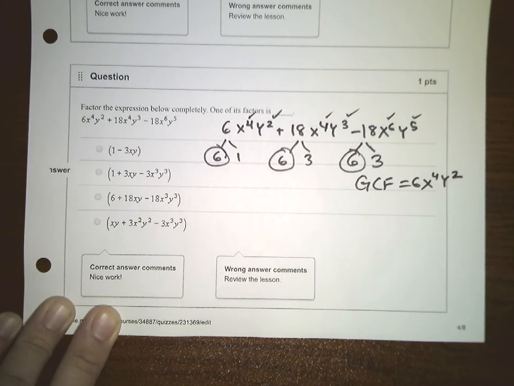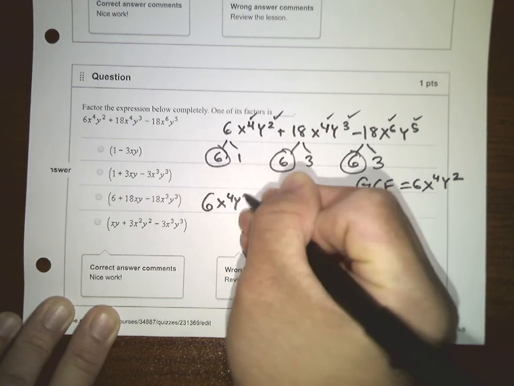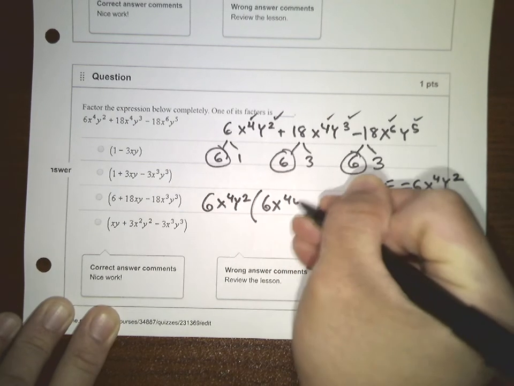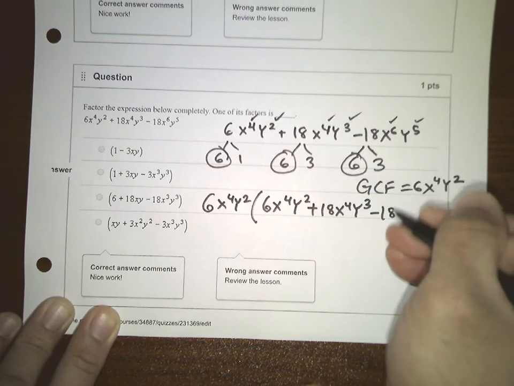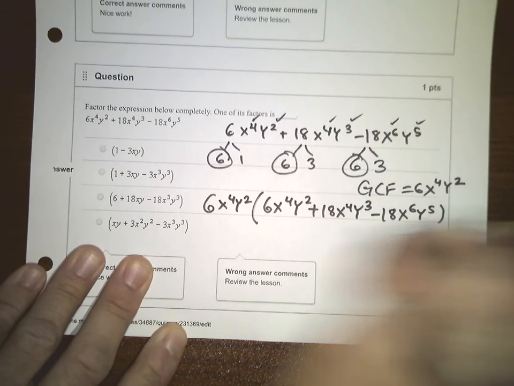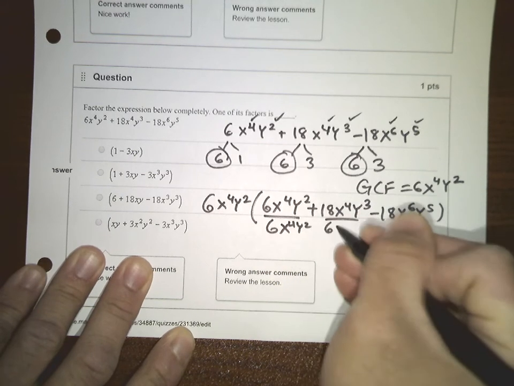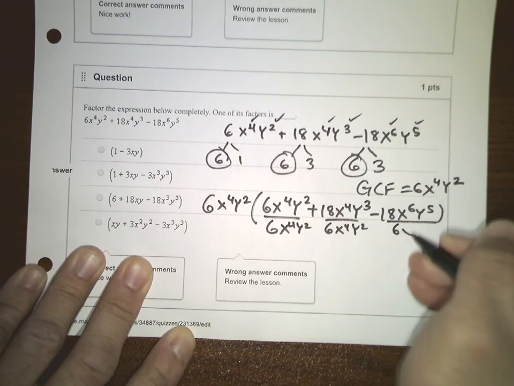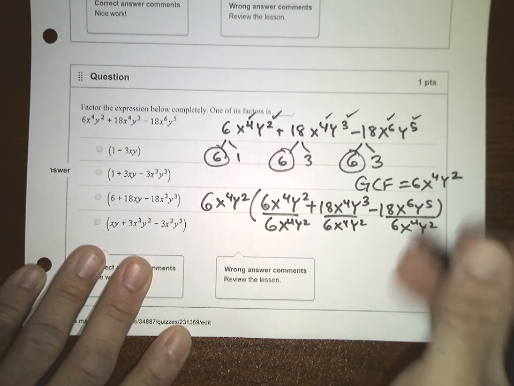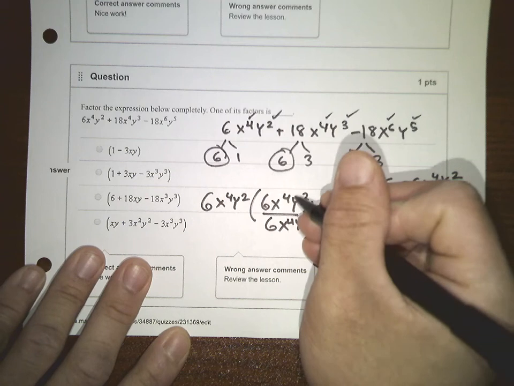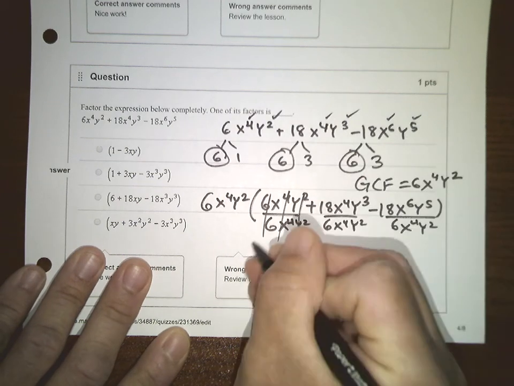So if we have 6x to the fourth y squared times 6x to the fourth y squared plus 18x to the fourth y to the third minus 18x to the sixth y to the fifth, divided by the GCF 6x to the fourth y squared. Then I'm left with, well, this all divides out. 6 over 6 is 1, x to the fourth over x to the fourth is 1, y squared over y squared is 1.